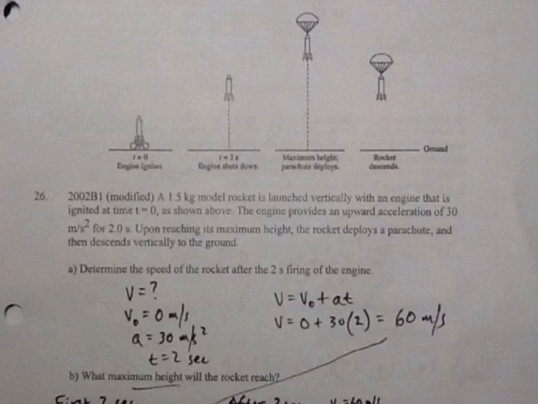In part A of this problem, we're trying to find the speed of the rocket after the 2 seconds of firing the engine. So initially it starts at rest and it accelerates, it tells us, at 30 meters per second squared upwards. So we're overcoming gravity, but we already know the acceleration. We're trying to find the speed. We know the initial velocity is 0, we know the acceleration is 30, and we know that it goes for 2 seconds, so this is a kinematics problem.